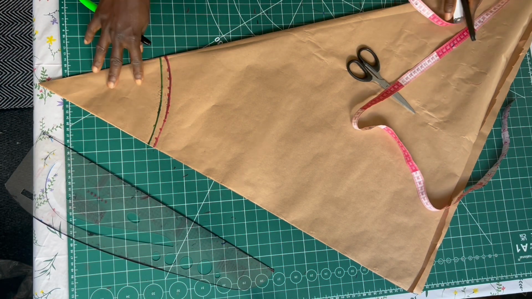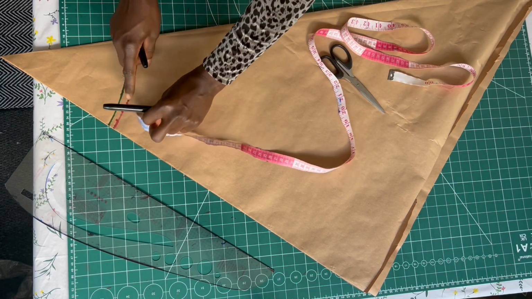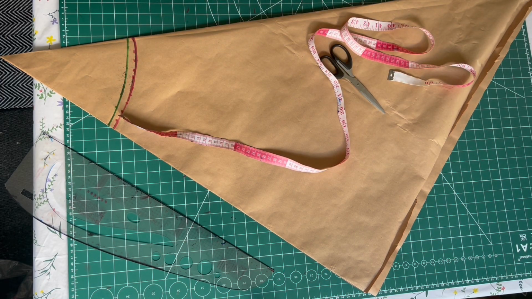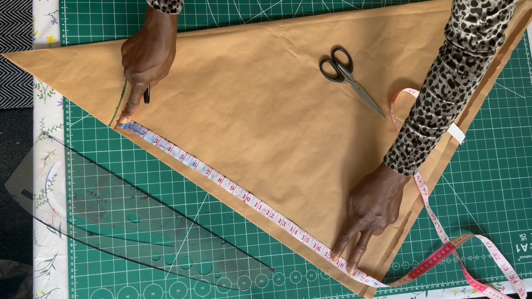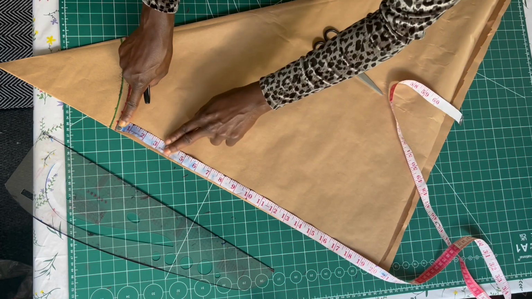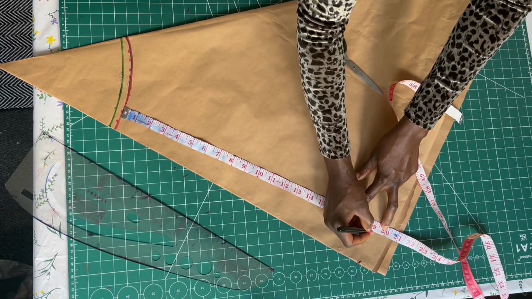Now we need our skirt length measurement. So from the main waistline, not the seam allowance line, you measure down the skirt length you want for the skirt. In this case, I'm using 19 inches for the skirt length.